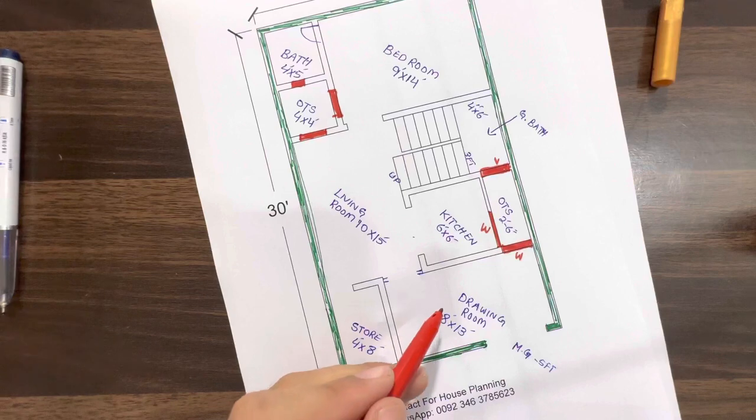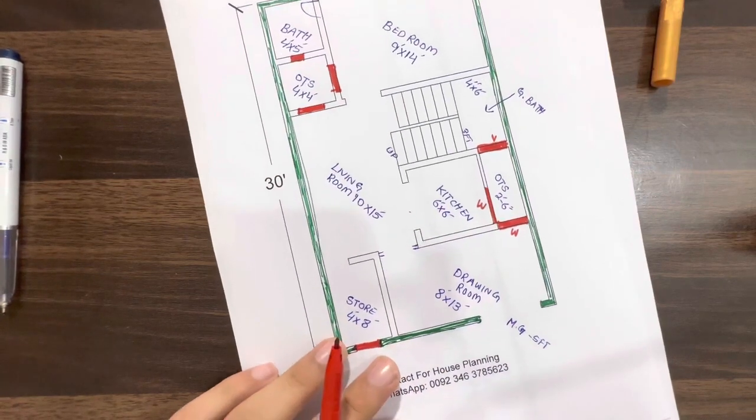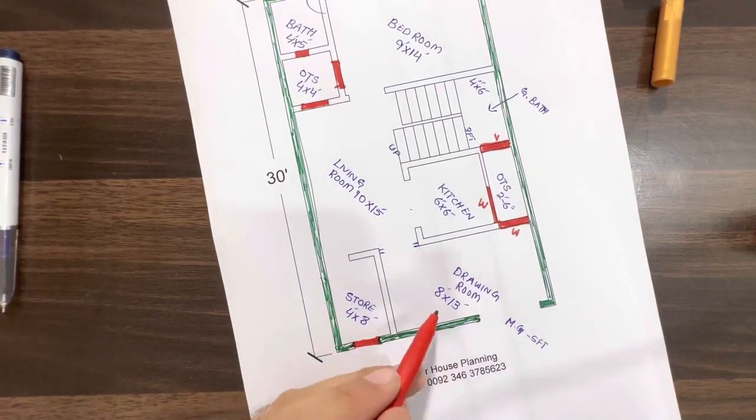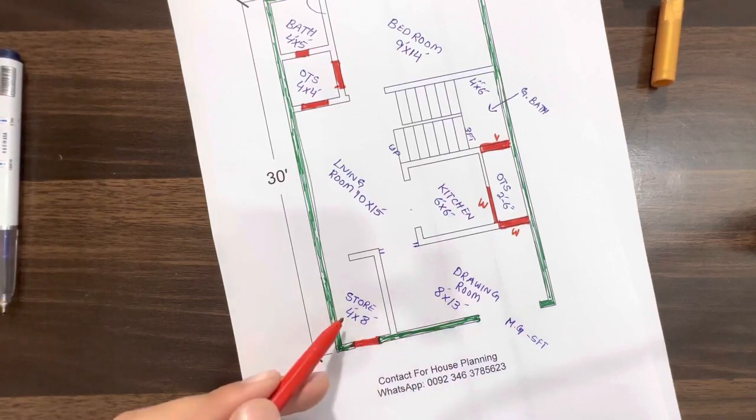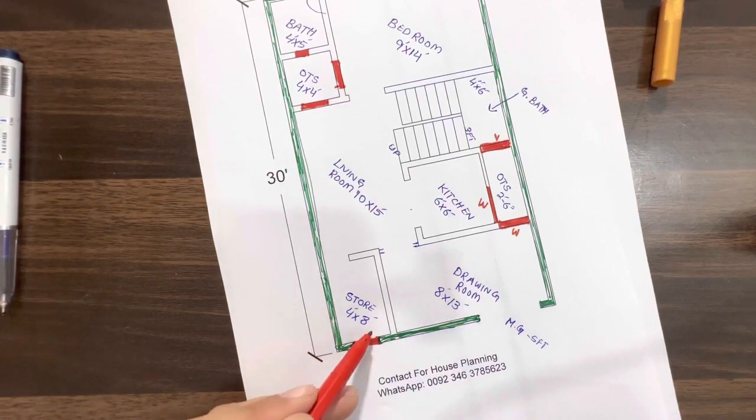This is a drawing room to the front side of this house, especially at the roadside. Size is 8 by 13 feet. This is store, size is 4 by 8 feet, and this is its ventilation.